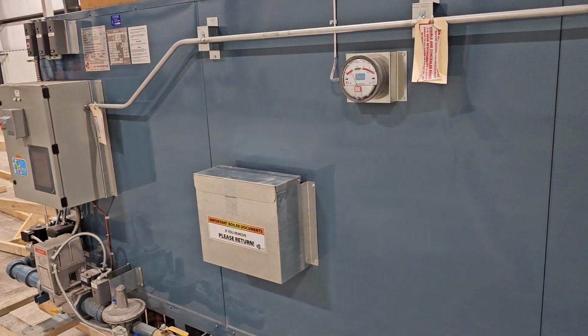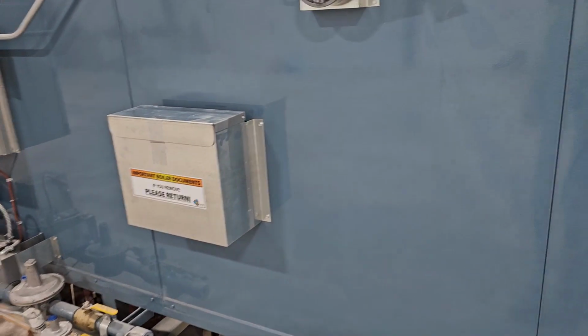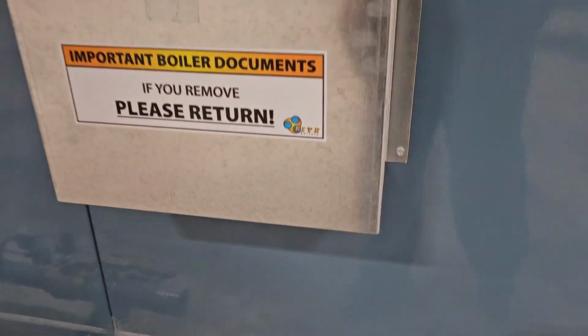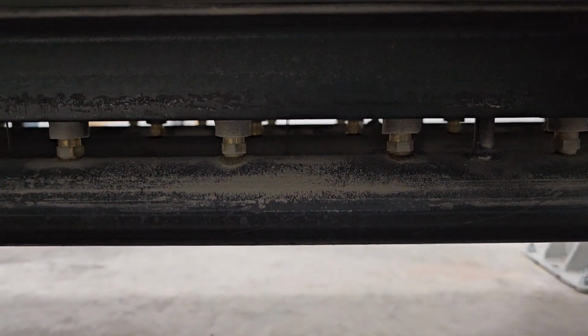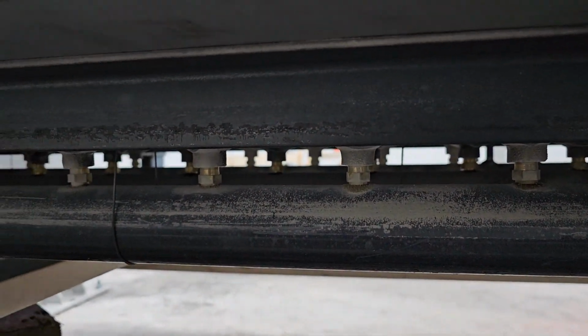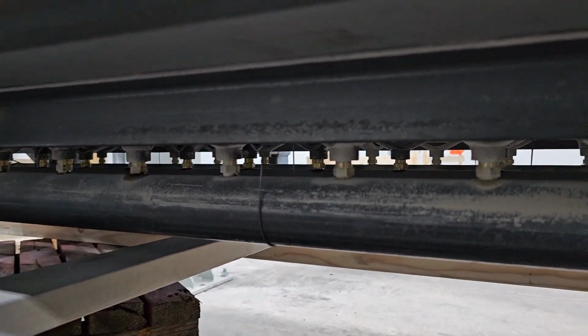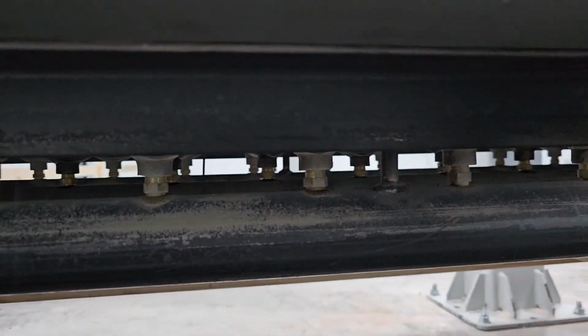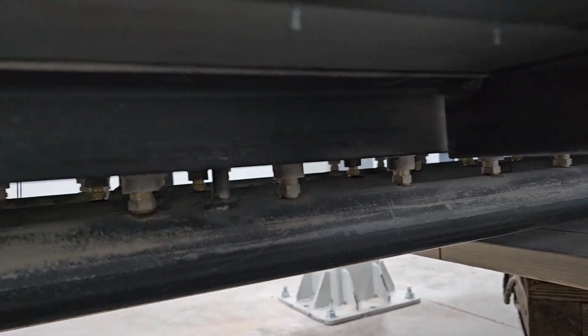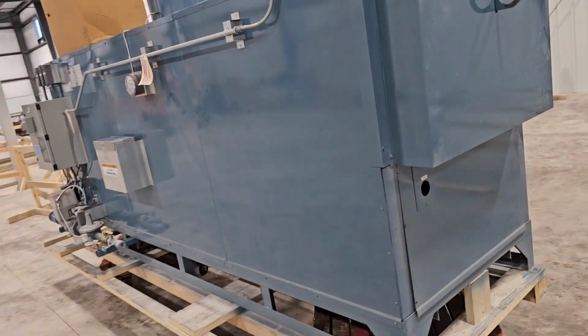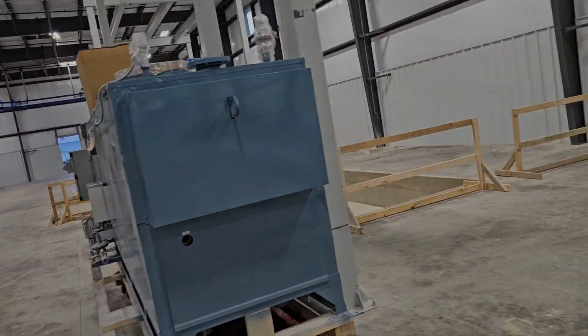I actually unloaded this off a truck yesterday. Thankfully, it has picking eyes. I was just able to grab a hold of it with some slings. You can probably see the actual burner under there, main manifold. I just kind of stuck my camera underneath the boiler. So she's a monster. That'll heat your water. All right, let's go look at the rest of the material.